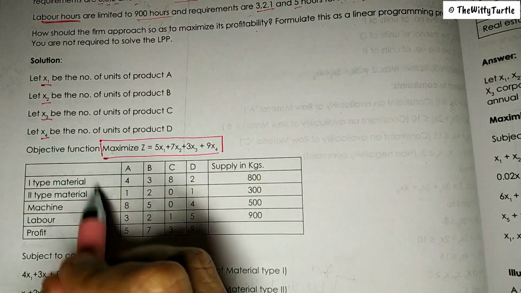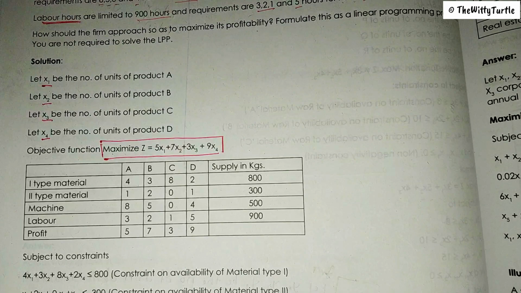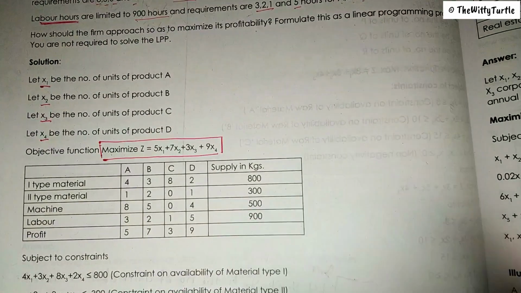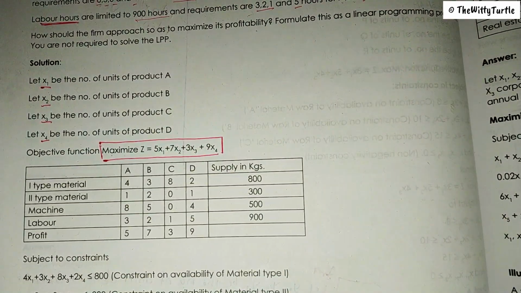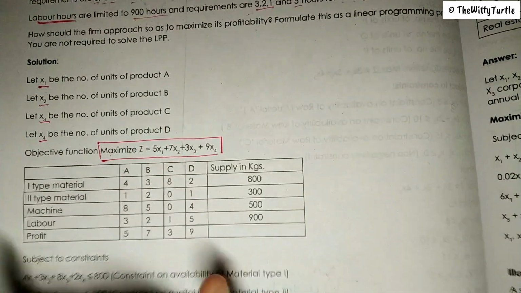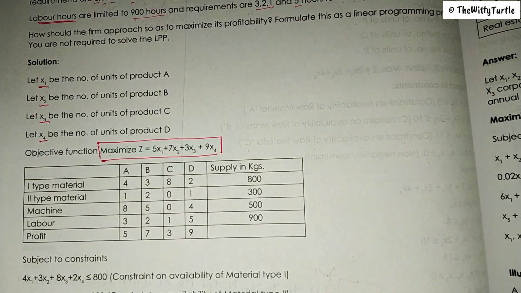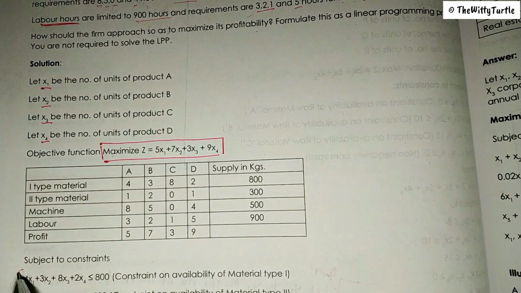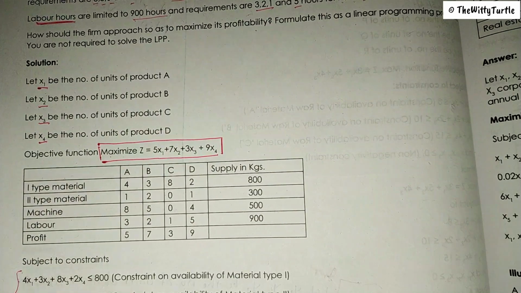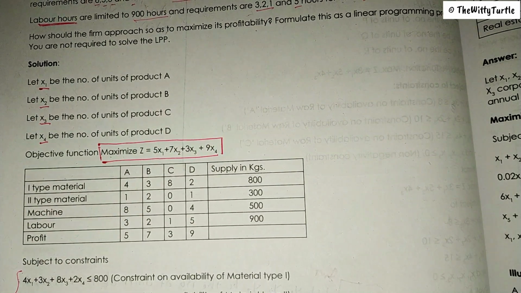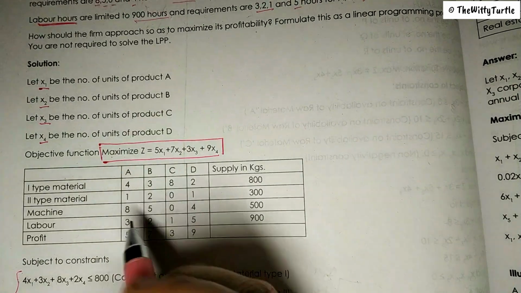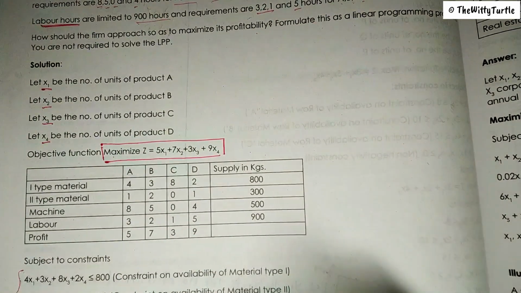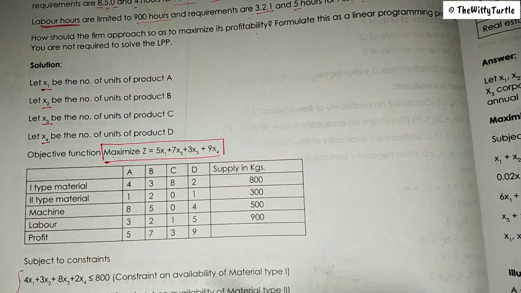This table is basically optional in the exam. You can do this for better understanding so that there are no mistakes in the exam. Like this, you can write everything clearly in a tabular format. Then after that, you can formulate these constraint functions very easily, right? So these are the data which is given by the question only, right?